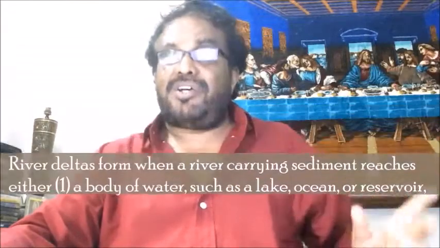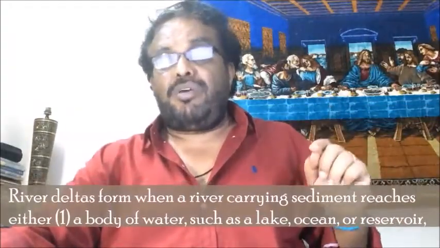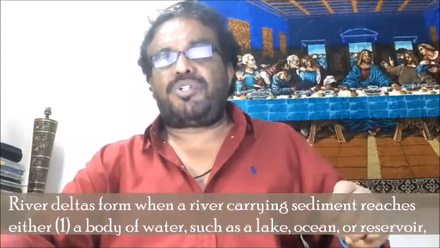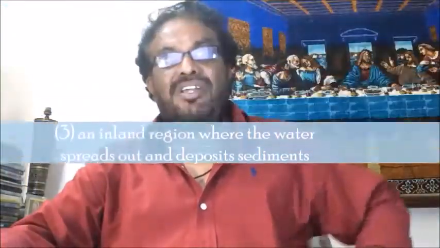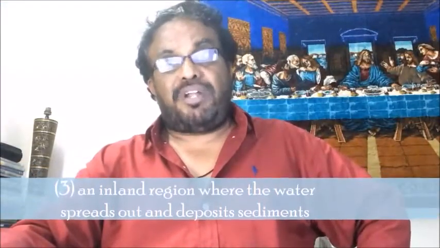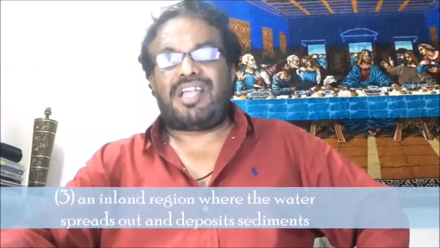River deltas form when a river carrying sediment reaches either, number one, a body of water such as a lake, ocean, or reservoir. Number two, another river that cannot remove the sediment quickly enough to stop delta formation. Or number three, an inland region where the water spreads out and deposits sediments.